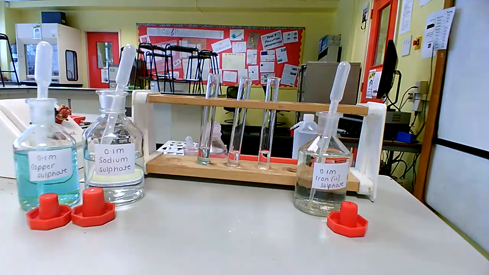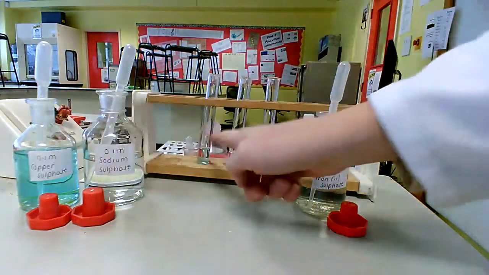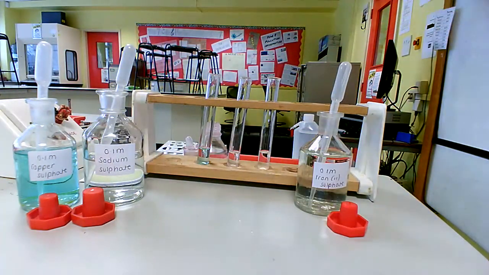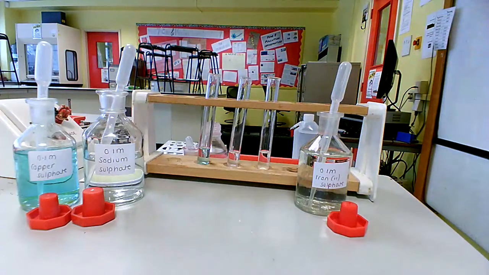Now Year 11, we're going to look at the test for the sulfate ion. In my three test tubes, I've got copper sulfate, sodium sulfate and iron sulfate. Just by the names of them, we know that they all contain the sulfate ion. So what we're really doing here is just trying to prove that we have the sulfate ion present. It doesn't matter that we've got copper, sodium and iron, because we're not testing for metal ions, we're just testing for the sulfate ion.